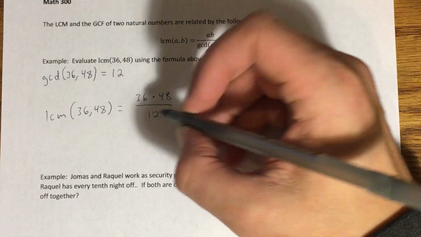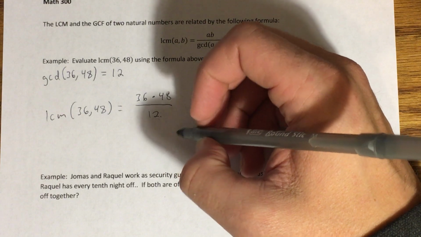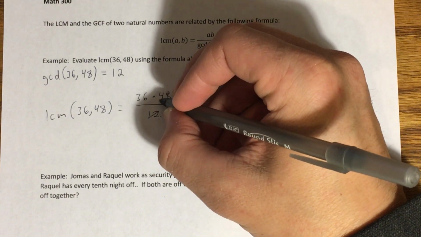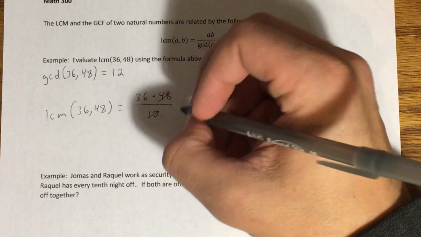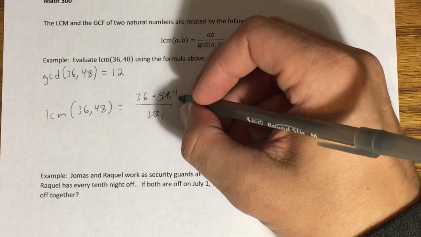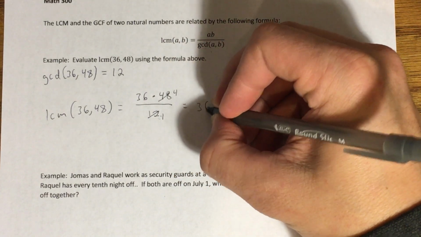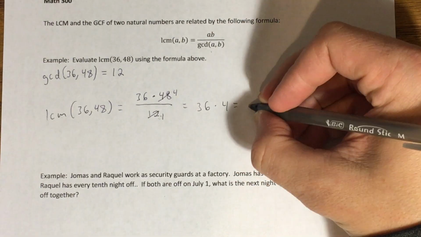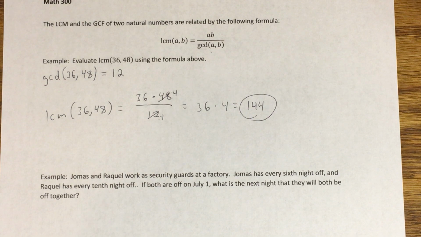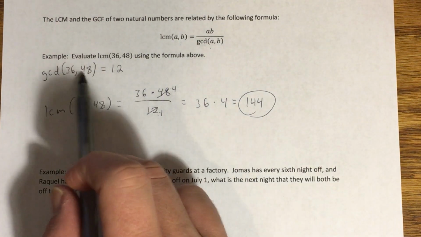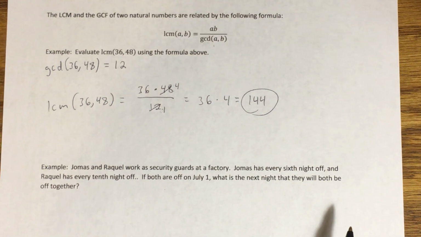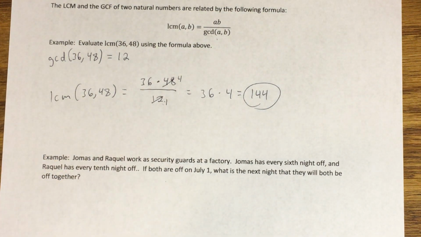That means I can cancel 12 with either one of these. So, for example, if I divided 48 by 12 and 12 by 12, this becomes a 1. 48 becomes 4. Okay, this is equal to 36 times 4, which equals 144. It's an easier way to do that. Notice that formula, using something I had already found previously, was actually much faster than finding a big factor tree in a prime factorization. So there you go.